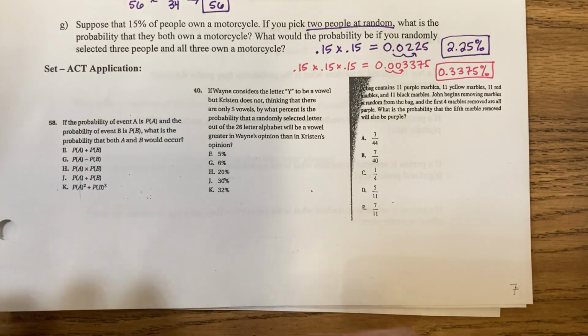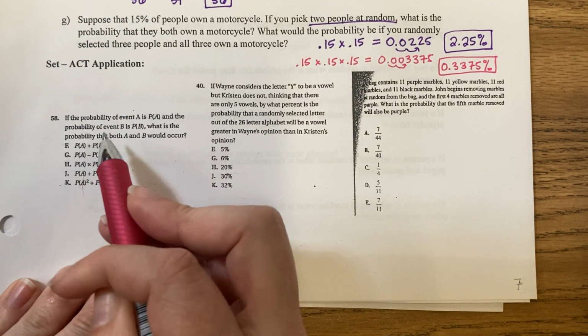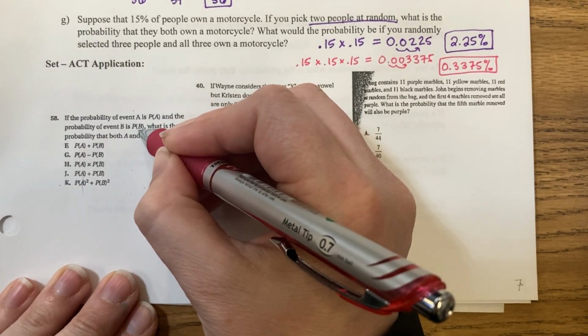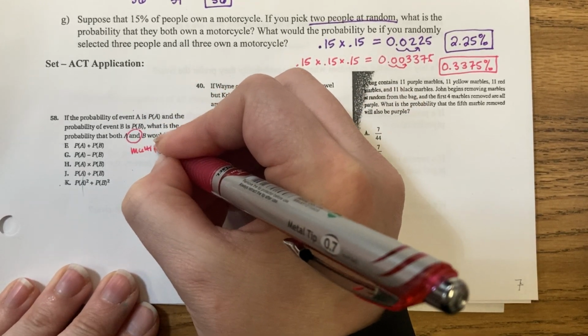ACT questions. If the probability of event A is P(A) and the probability of event B is P(B), what is the probability that both A and B would occur? And means multiply.